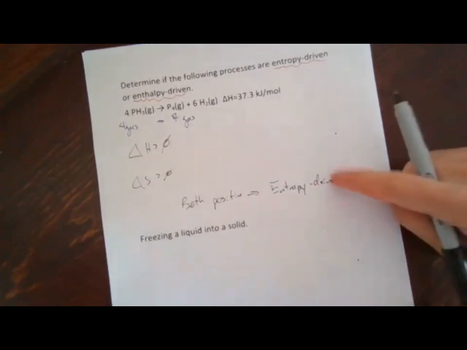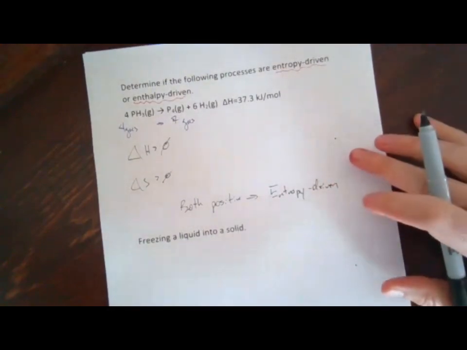If this process were to happen, it would be because of the change in entropy. That's what entropy driven means. If this process is going to occur, it has to be because of that increase in disorder. It's not because of making strong chemical bonds or releasing energy. It's all about the entropy side of things, and that's why we call it entropy driven.